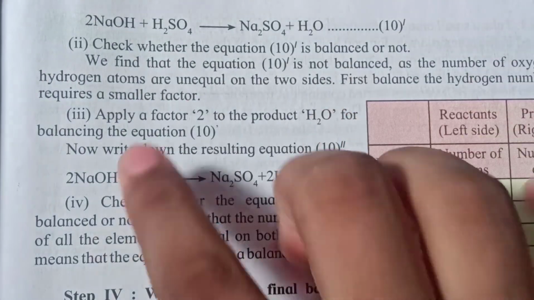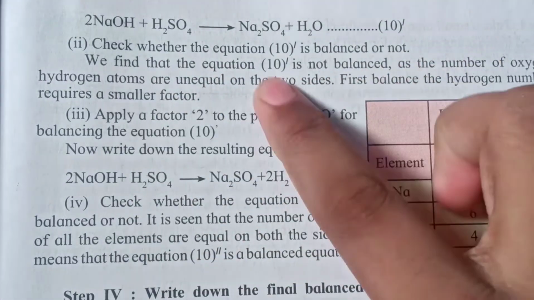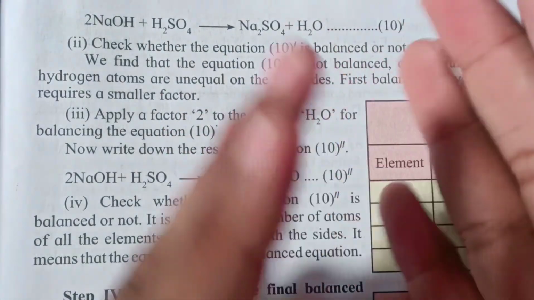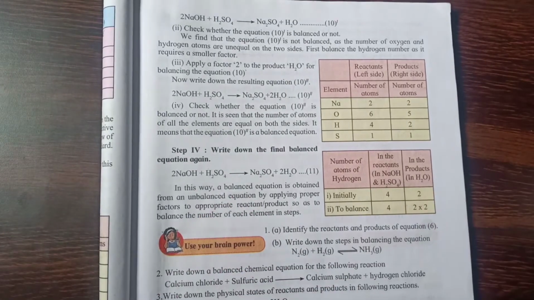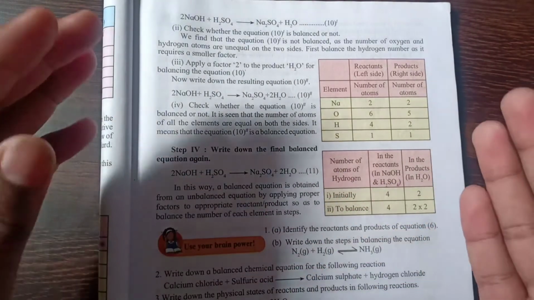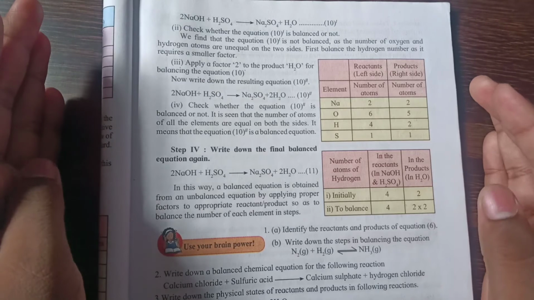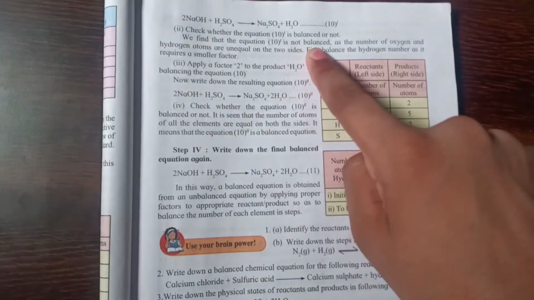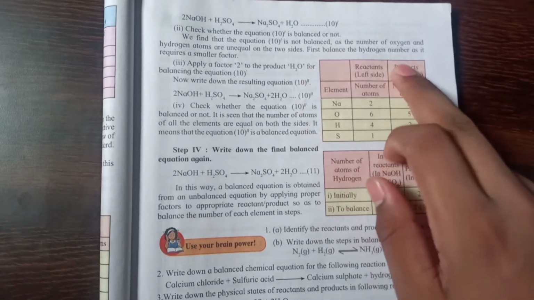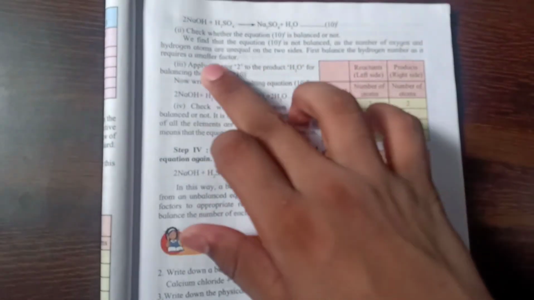Now check the equation again. One more thing I would like to tell you: if you are balancing the equation, at every step you will have to check whether the equation is getting balanced or not. It is very necessary. So now check whether the equation is balanced or not. We find that the equation is not balanced, as the number of oxygen and hydrogen atoms are unequal.